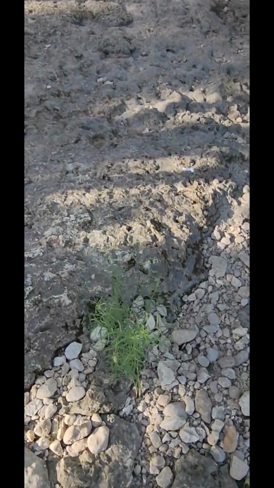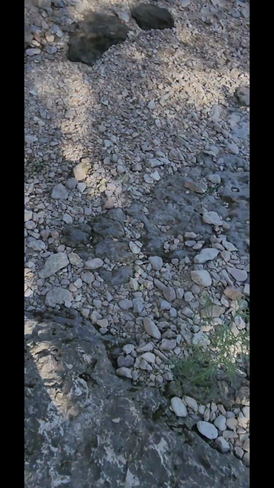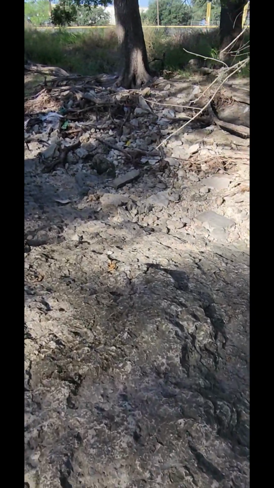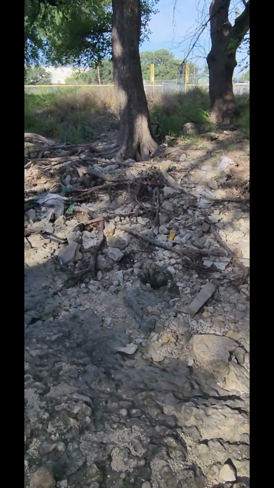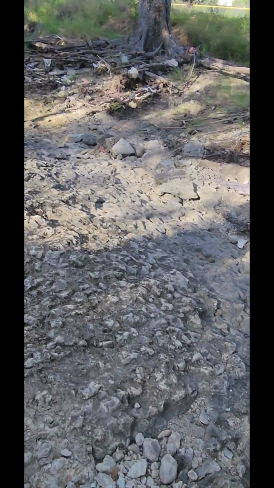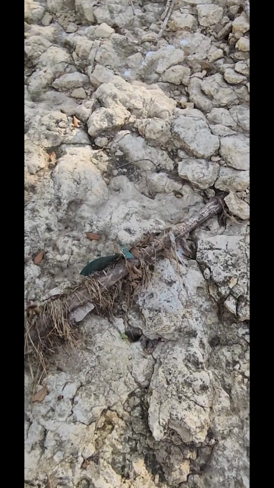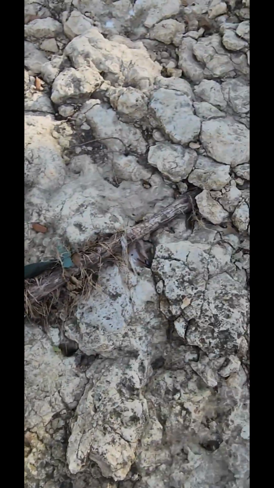And again, it's mostly mechanical and bio weathering over here. Lots of examples of bio weathering. Especially right here, there's this giant tree root coming out of here.